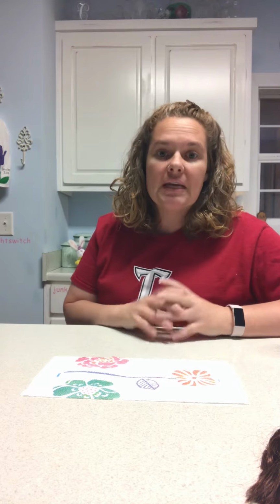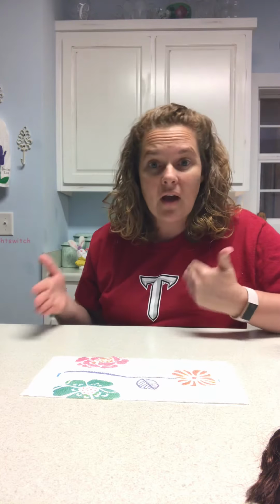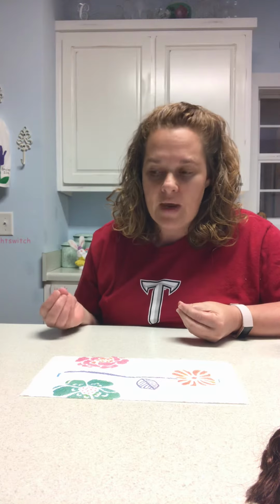Okay, so we're going to talk about measurement. In kindergarten, with our measurement standards, it's more about, can they describe the object? Can they talk about the object? It's not measuring to the inch. It's not measuring a cup or a half a cup. It's just using that vocabulary of measurement. More, less, taller, shorter.